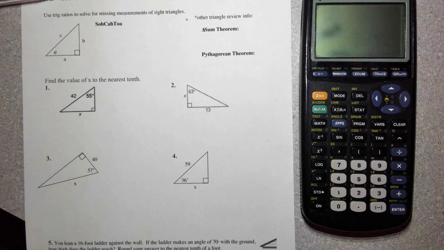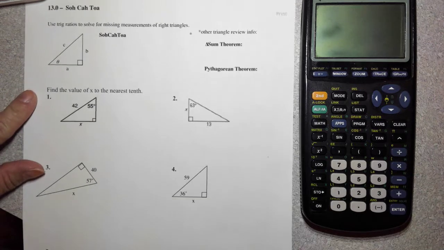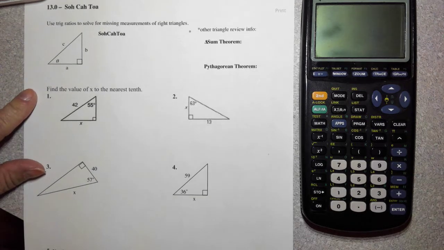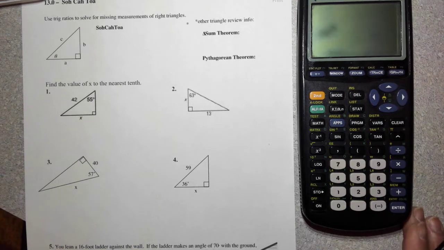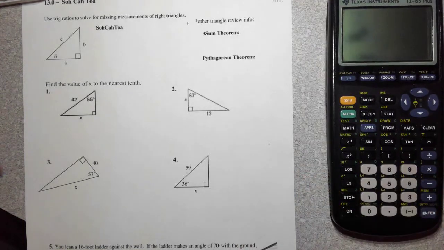All right, coming at you from Casa de Hadin, and we are going to do 13.0, which I don't even know how that's a thing, but it is, and we're going to revisit SOH, which is something that you probably have fond memories of from geometry. So let's get this party started.